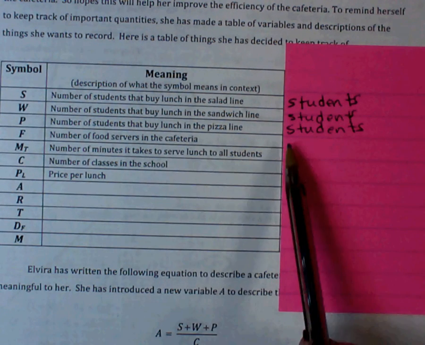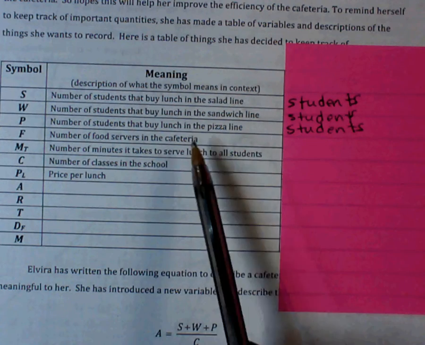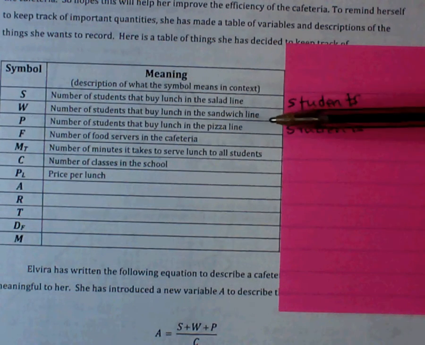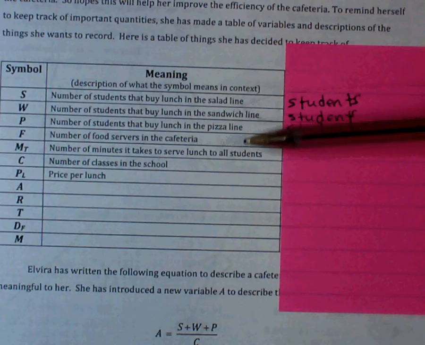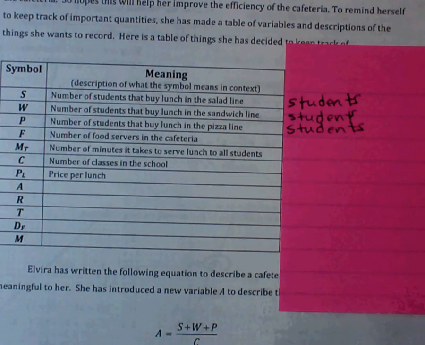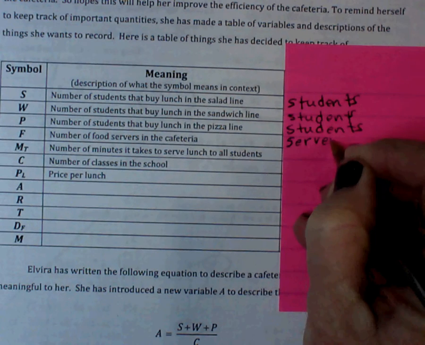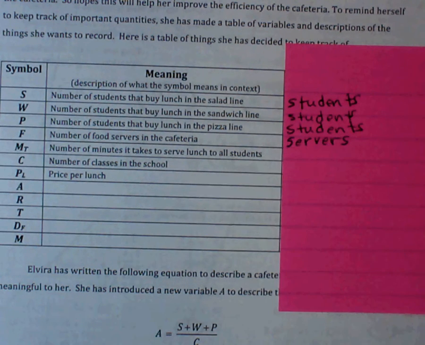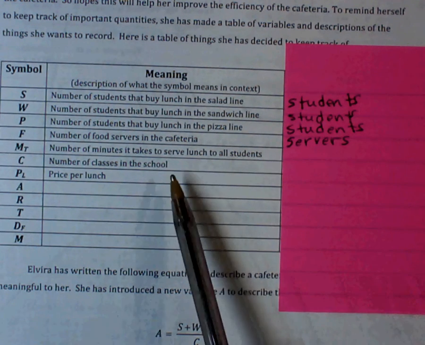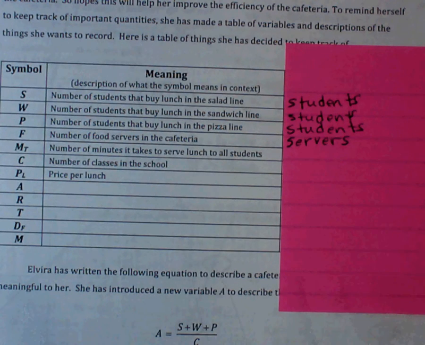Okay, number of food servers in the cafeteria. Well, we could say people. We could have said people for all of them, but there's a difference maybe in what you care about, the students coming in and the servers. So let's say we're measuring that in servers, or you might say adults. Again, we're thinking about elementary school here. Number of minutes it takes to serve lunch to all students.